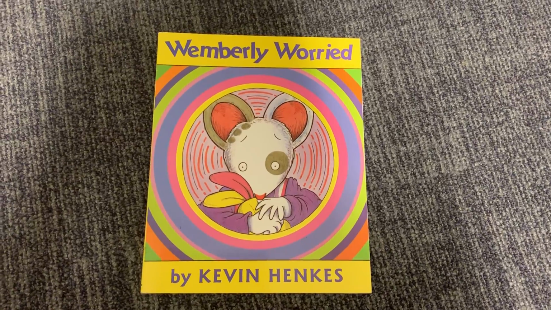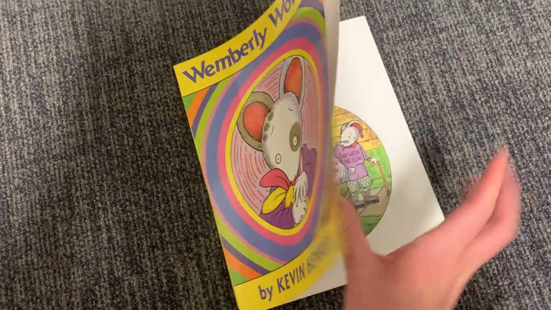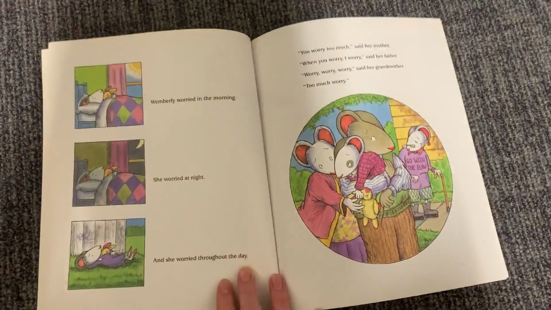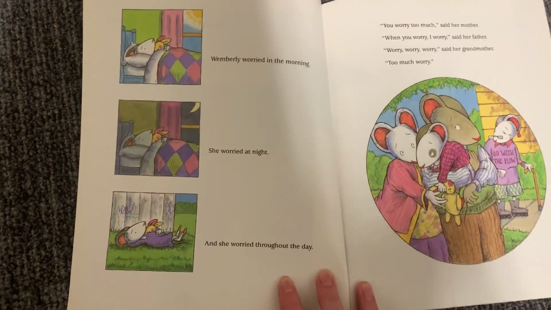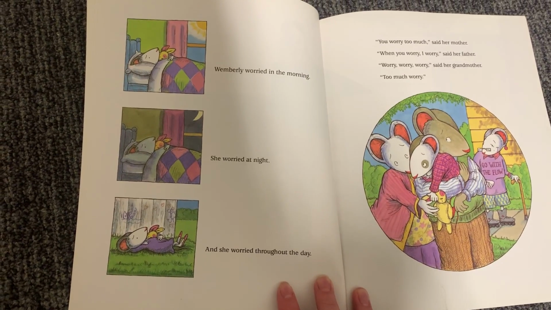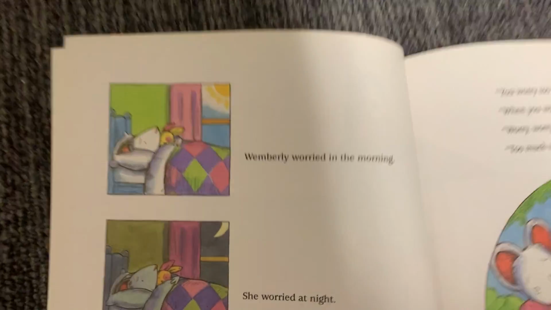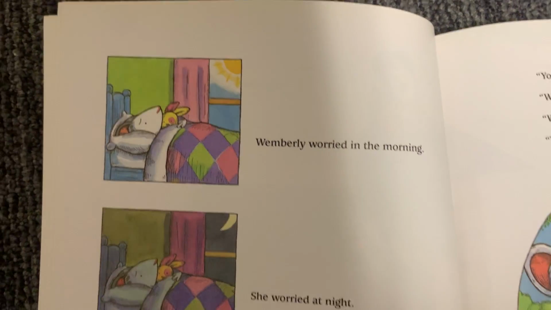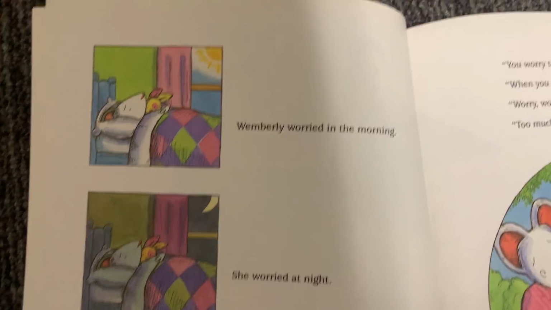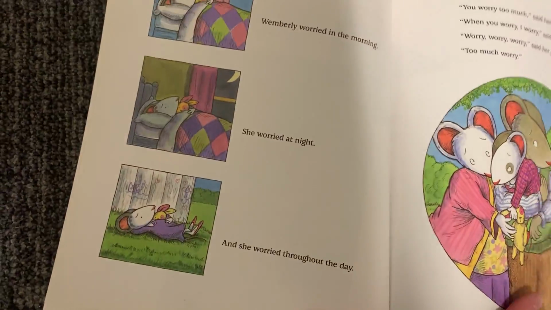And so the first couple of pages that I want to point out, I really like this page with the boxes and borders, and it talks about Wimberly worrying in the morning, worrying at night, and worrying throughout the day. And the different boxes show the different scenes, and so it shows like a time sequence of the morning and the night and then throughout the day. So I really like that technique.